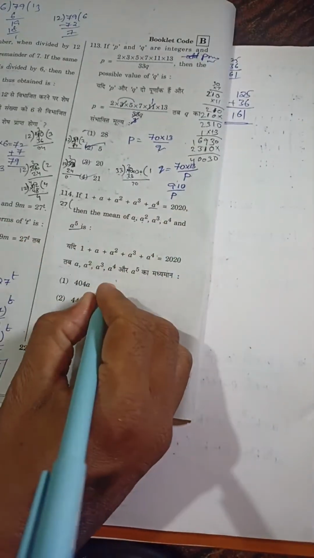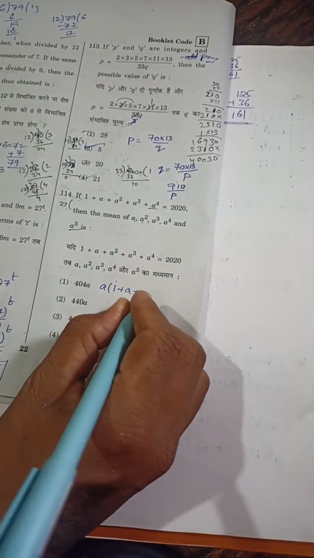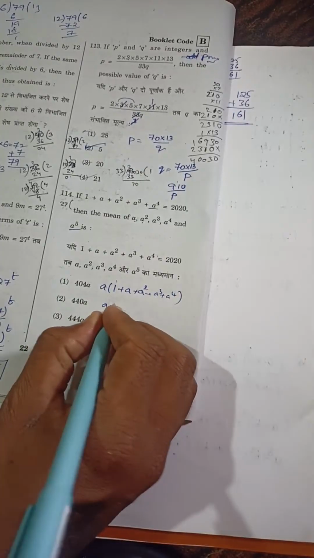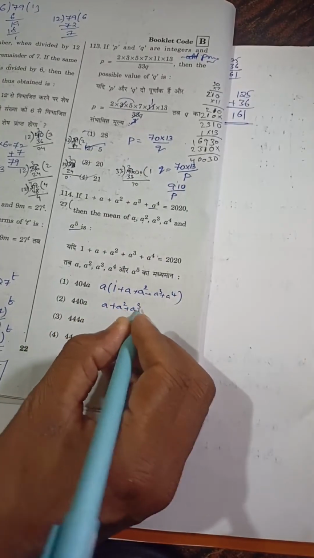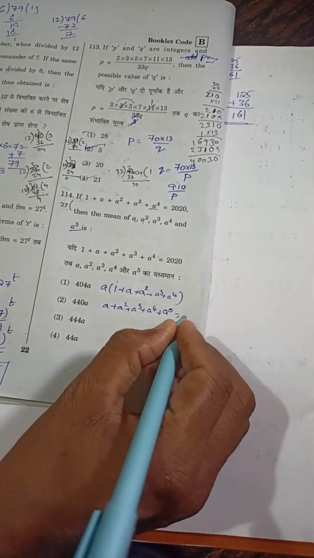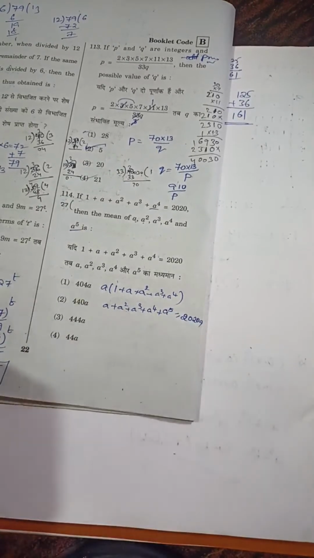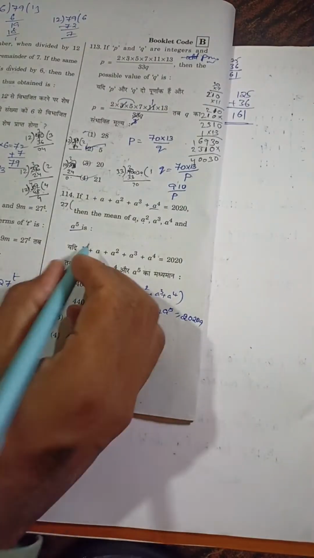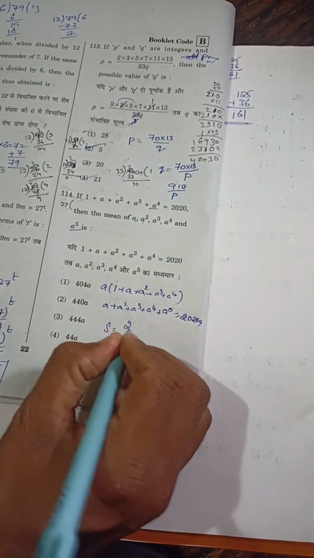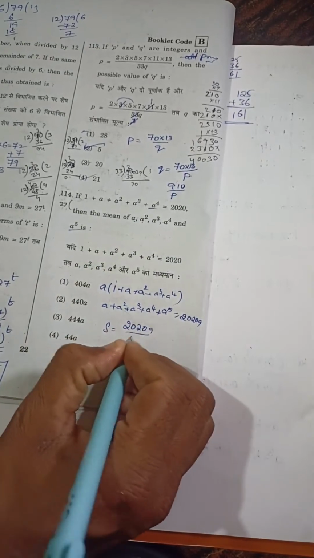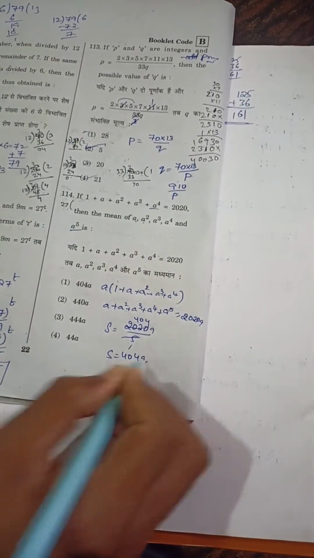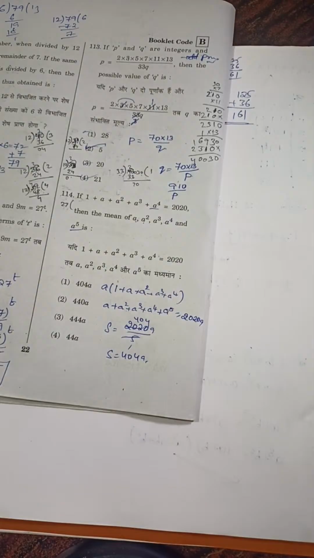So I am multiplying a with 1 plus a square plus a cube plus a power of 4. So you are getting a plus a square plus a cube plus a power of 4 plus a power of 5 is equal to 20 20 a. So mean means 1 2 3 4 5. Very simple. So s is equal to 20 20 a by 5, which is 404 a. So we are getting the s value as 404 a. That is the correct answer.